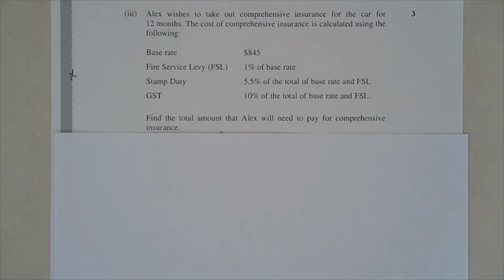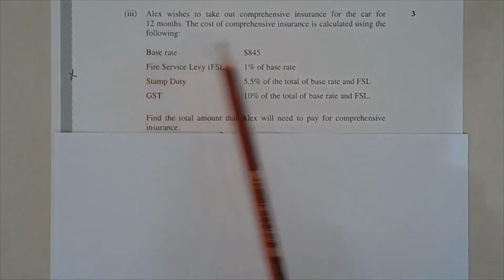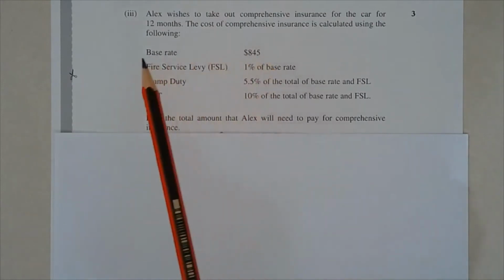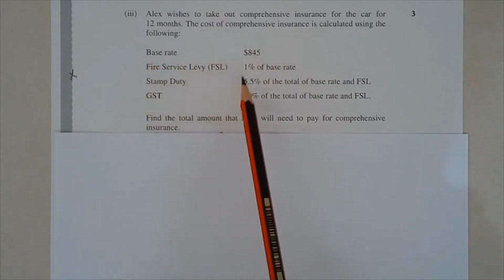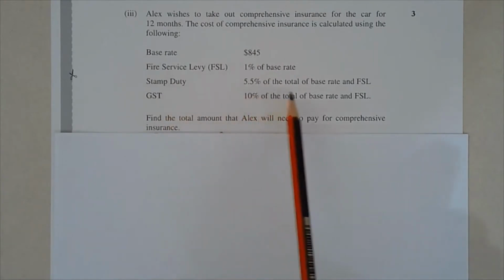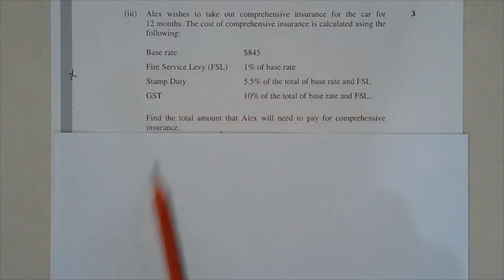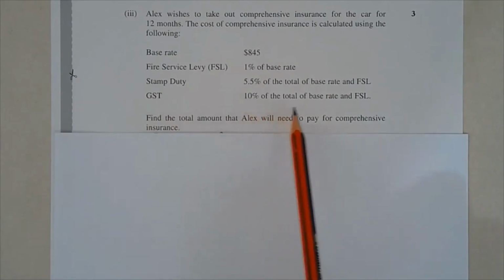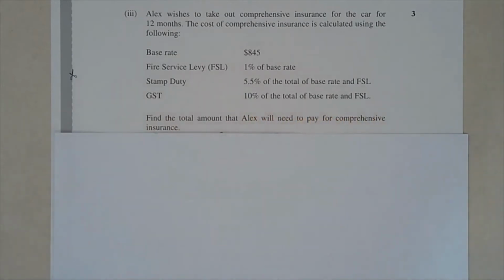Part 3. Alex wishes to take out comprehensive insurance for the car for 12 months. The cost of comprehensive insurance is calculated using the following. Base rate, $845. Fire service levy, or FSL, 1% of base rate. Stamp duty, 5.5% of the total of base rate and FSL. And GST, 10% of the total of base rate and FSL. Find the total amount that Alex will need to pay for comprehensive insurance.